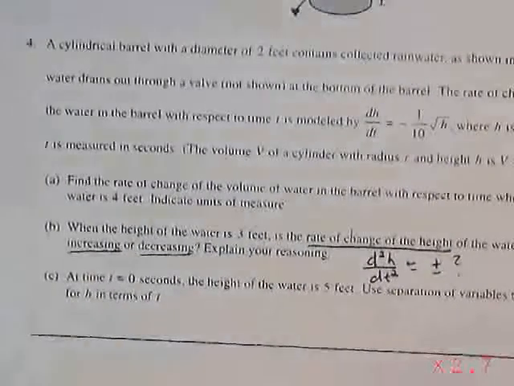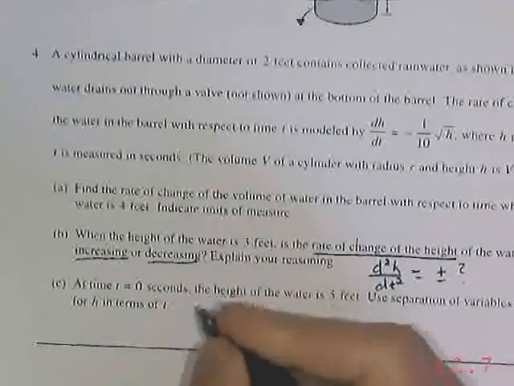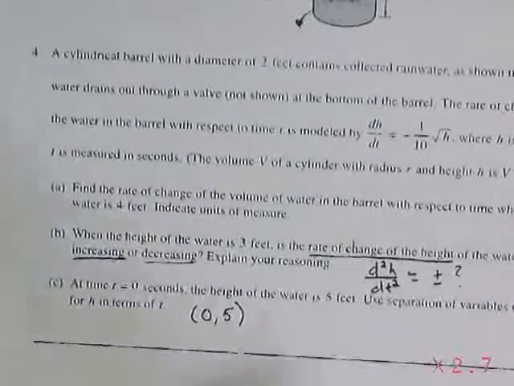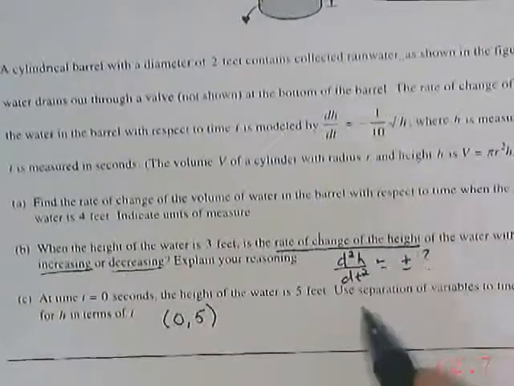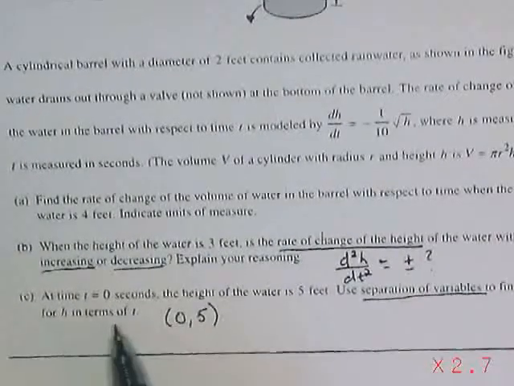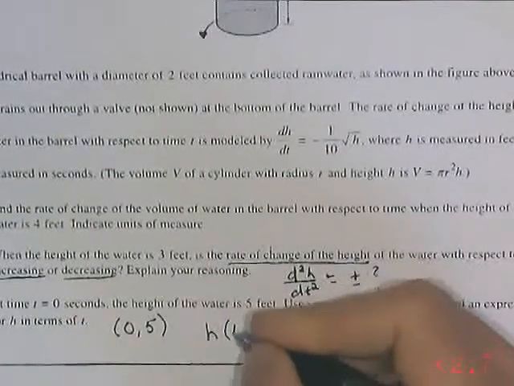At time t equals 0 seconds, the height of the water is 5 feet. So they're giving us an initial condition here, (0, 5). All right. Use separation of variables to find an expression for h in terms of t. They want to know h of t.